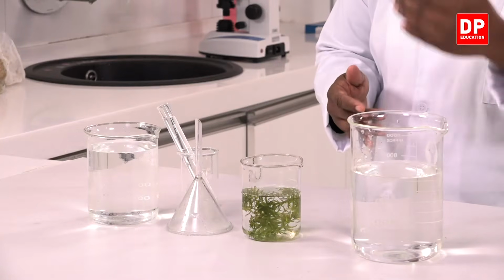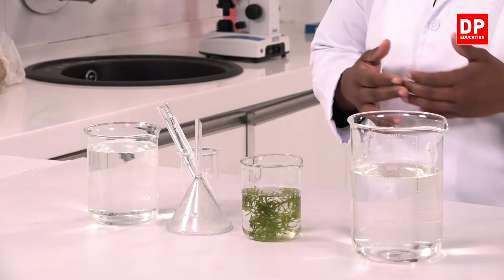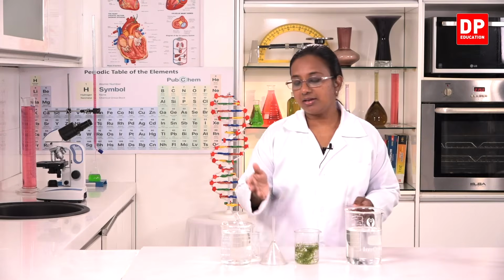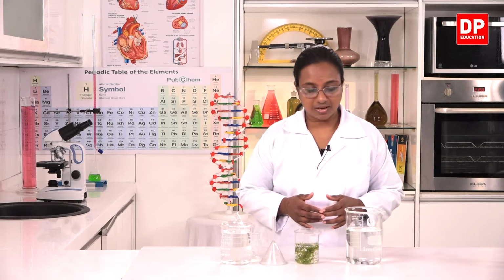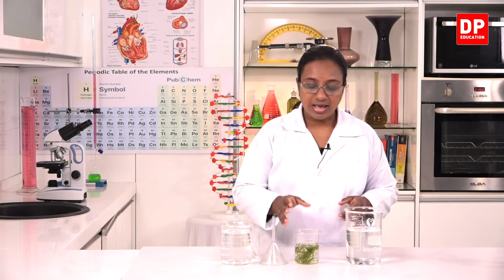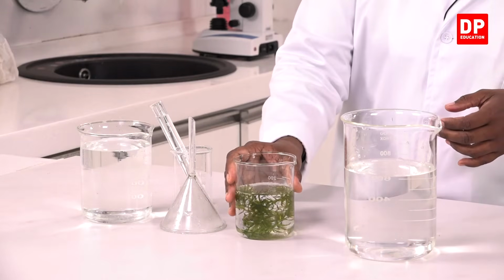Okay, students. So now I have all the materials needed to demonstrate that oxygen is evolved during photosynthesis. You all know glucose is the main product and oxygen is the byproduct. So I have a large beaker with water in it, and here I have an aquatic plant.